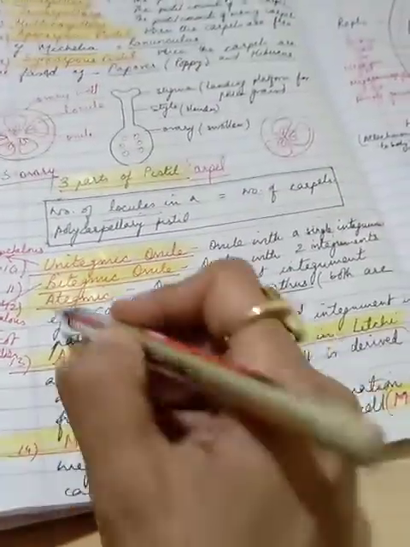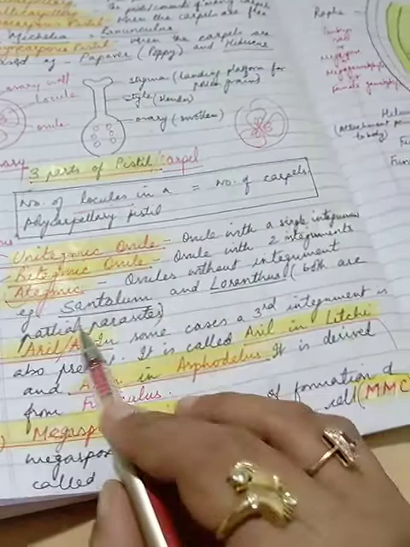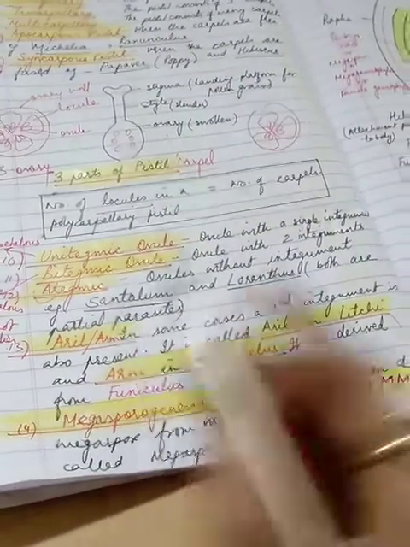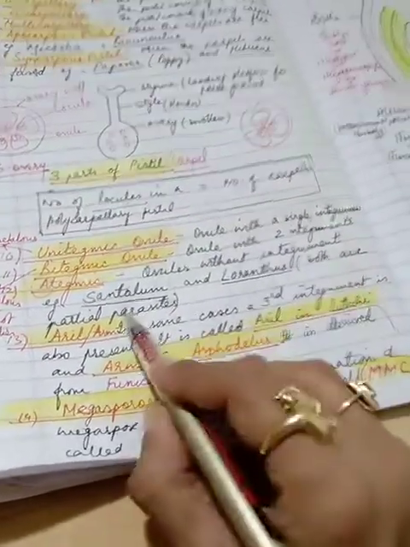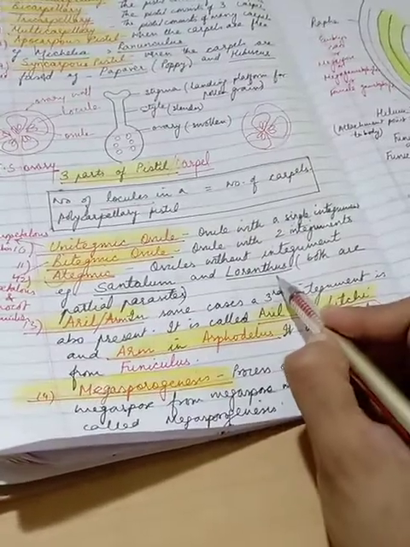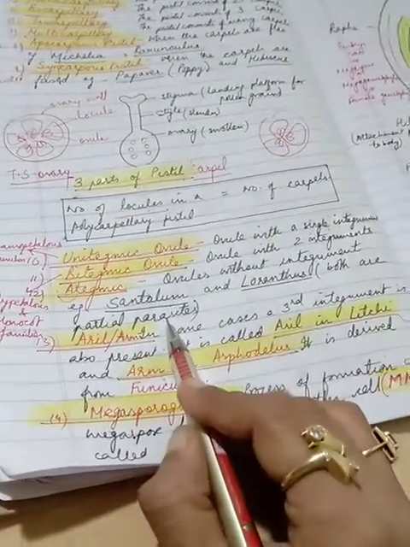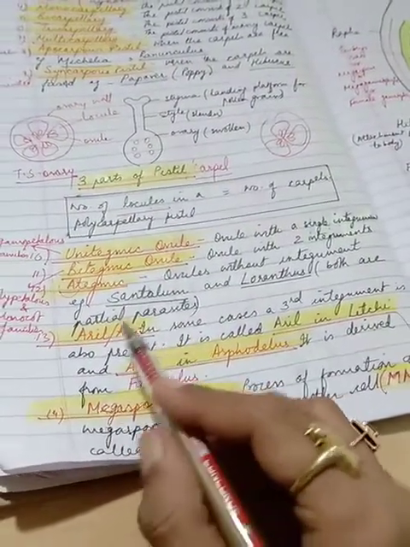Coming to A, which means without. Ategmic means there is no tegmen or covering. Ovules without integument, for example Santalum and Loranthus, and these both are partial parasites, examples without any integument.